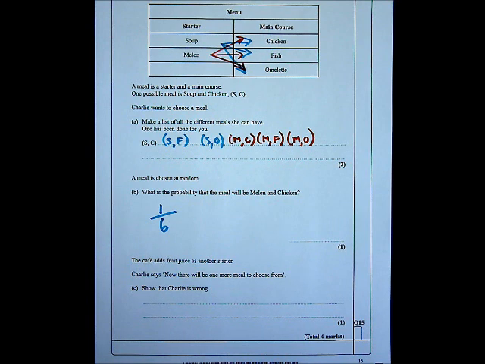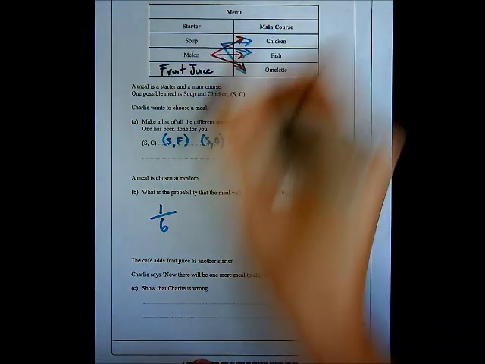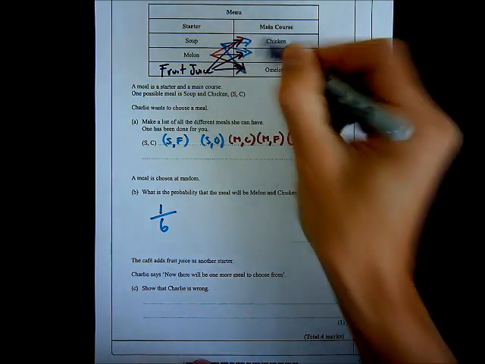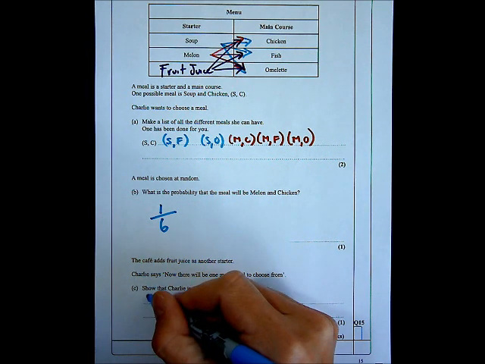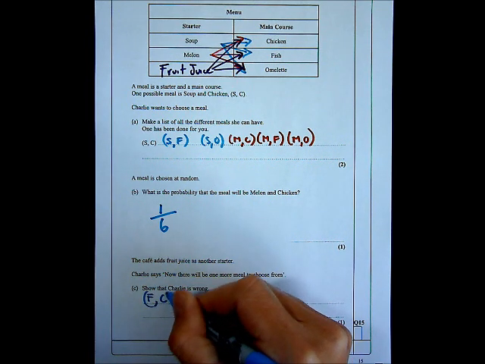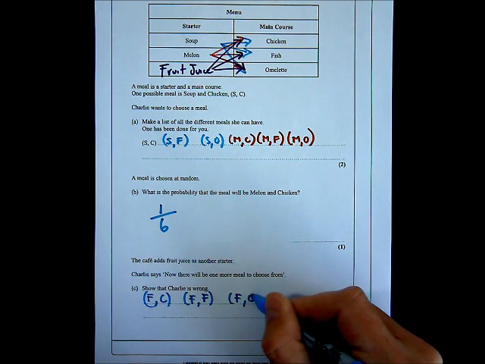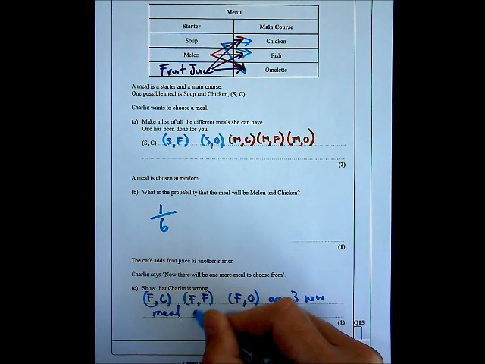In part C, I'm told that the cafe is adding a fruit juice as another starter, and that there will now be 1 more meal to choose from. Now I can see if I add fruit juice in the space they've provided, that I'm going to be left with another 3 options for the meal, so that I can show that Charlie is wrong by saying that fruit juice and chicken is also an option, fruit juice and fish, and fruit juice and omelette are 3 new meal combinations.